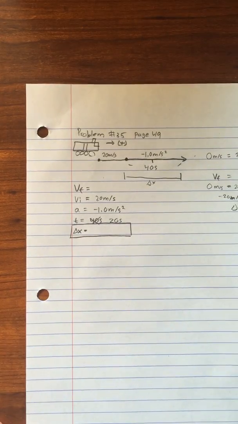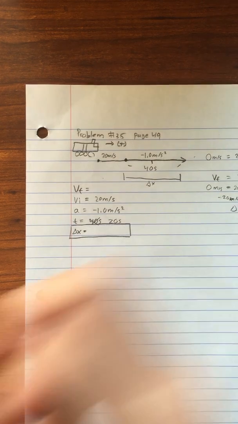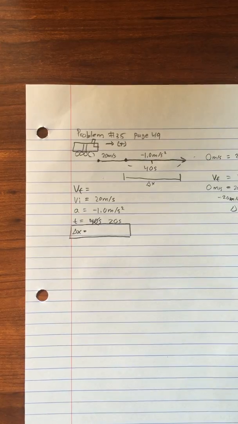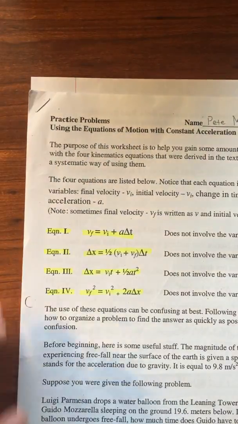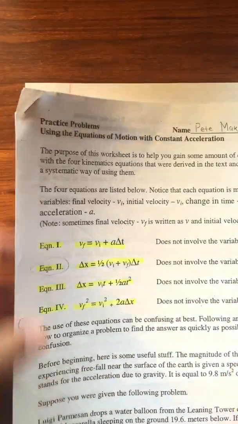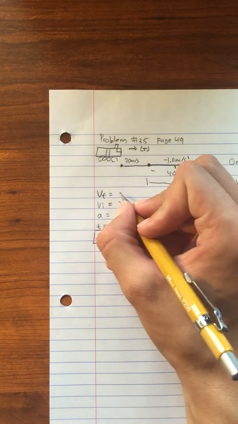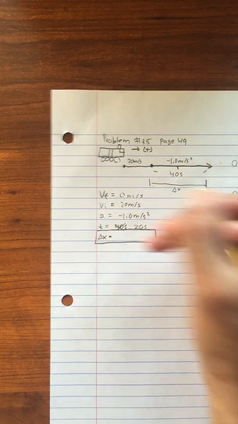How far did the train go? So what we're going to do is we're going to take our equation from our equation sheet and find which one has what we need. So I'm going to take equation 2 right here. Some of the other equations would have worked as well now that we have more variables, because we know that we will stop, so our final velocity is 0 meters per second.